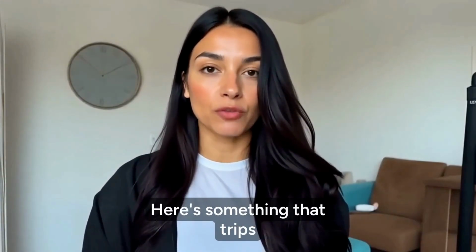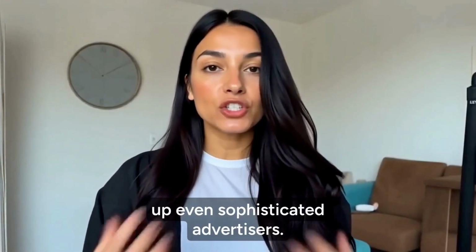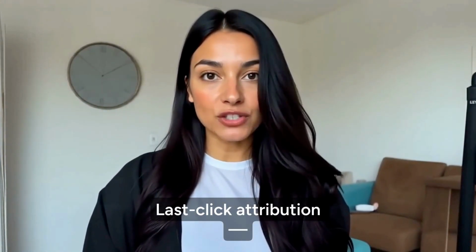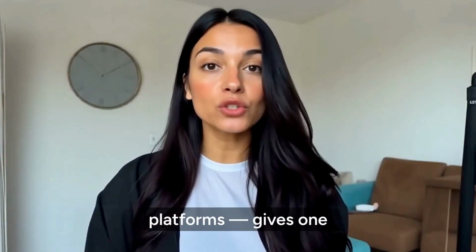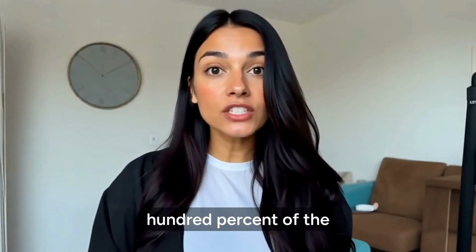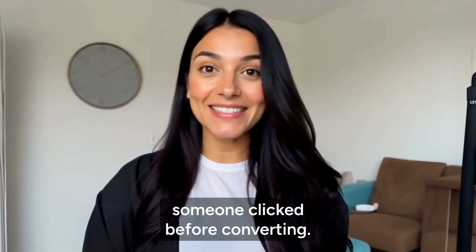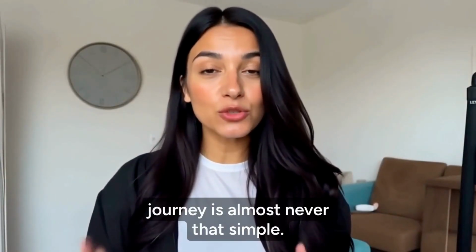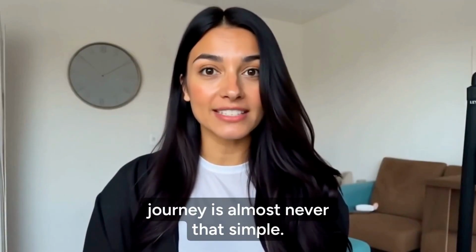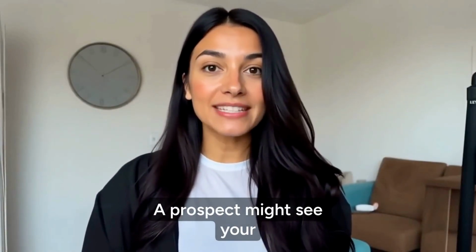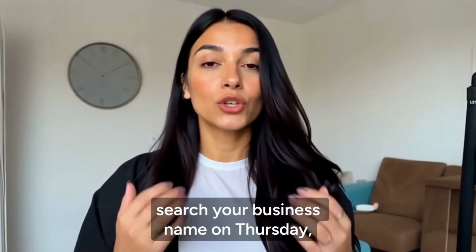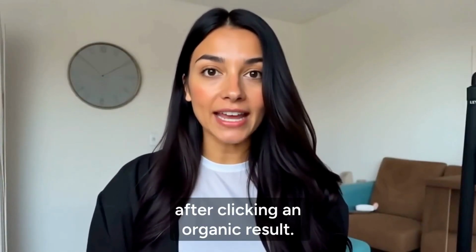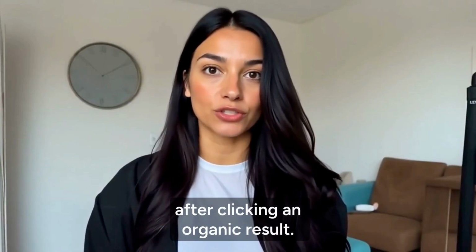The attribution problem. Here's something that trips up even sophisticated advertisers. Last click attribution, the default for most platforms, gives 100% of the credit to the last thing someone clicked before converting. But the actual customer journey is almost never that simple. A prospect might see your Meta ad on Monday, search your business name on Thursday, and fill out a form on Friday after clicking an organic result.